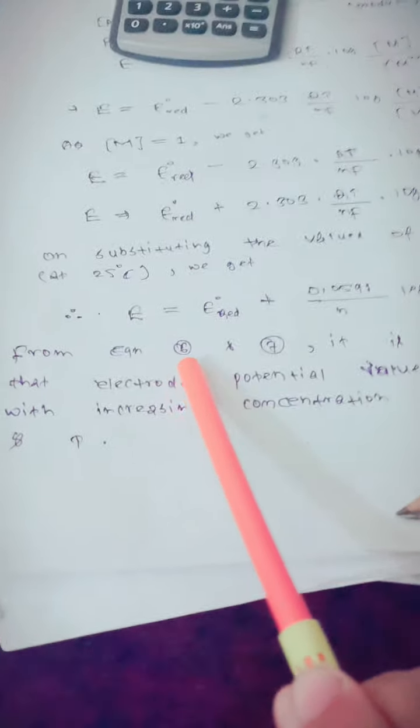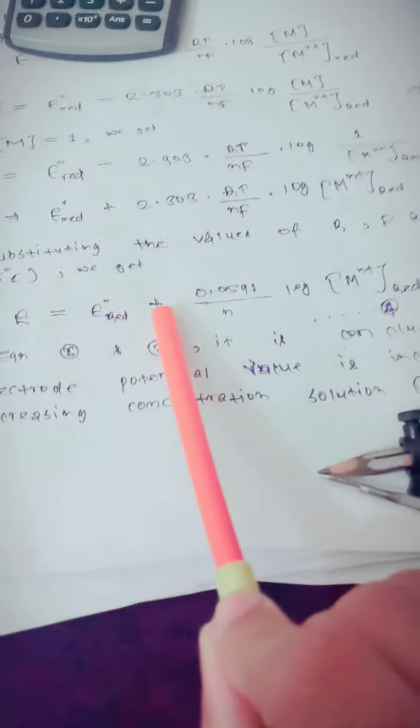If we observe equations 6 and 7, what can we conclude? We can conclude that the electrode potential value is increasing, because here it is a positive sign, E reduction plus. Before, it was minus. So plus means increasing, and minus means decreasing.